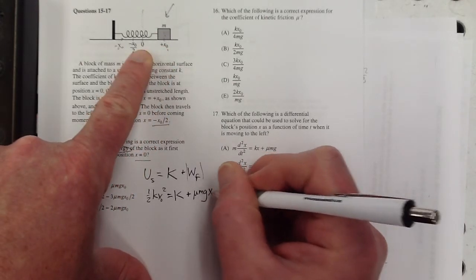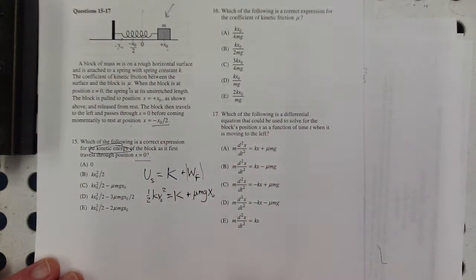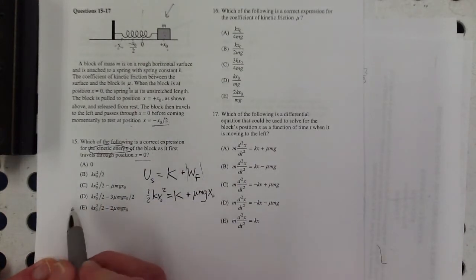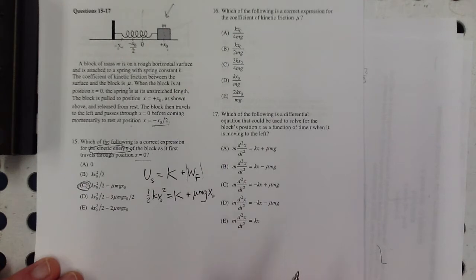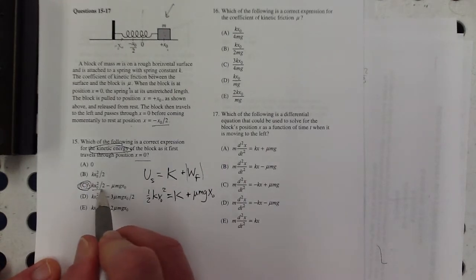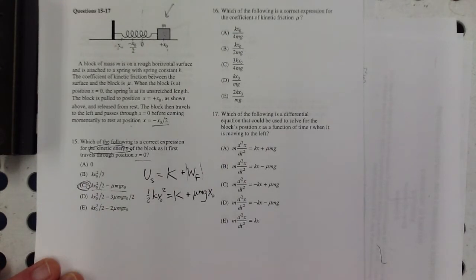It's going to go distance x sub 0. So I think it's just this, right? That's my spring energy minus work done by friction. Yep.